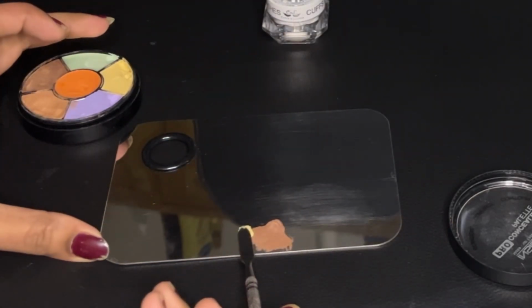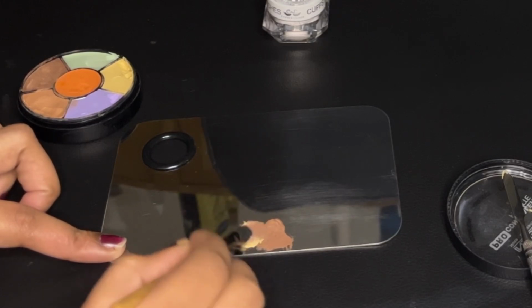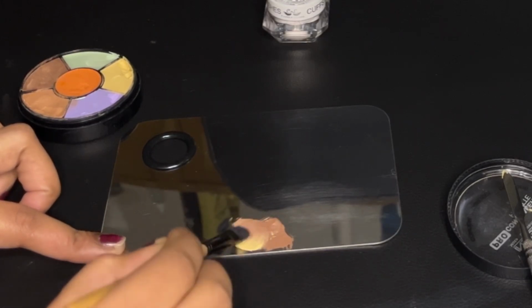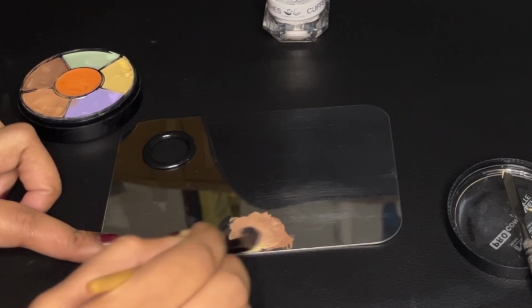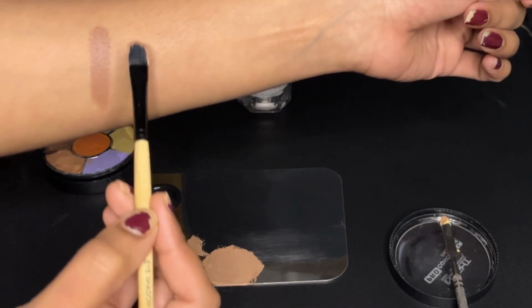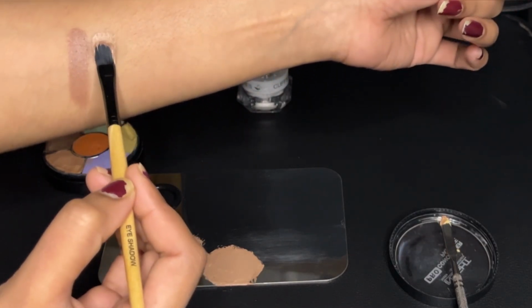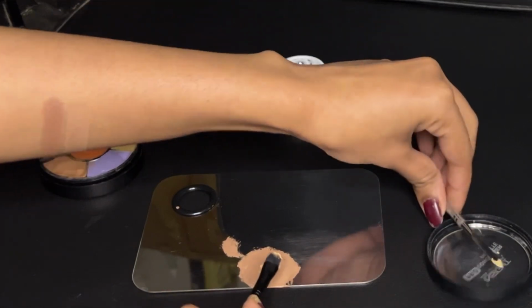What I'm doing here is creating custom shades by mixing this one base color with other pigments. This process is called color theory, and it's super useful if you want to create unique concealer shades for different skin tones. For the second shade, I have added a bit of yellow. This lightens the original shade while keeping it warm and rich, perfect for medium undertones.